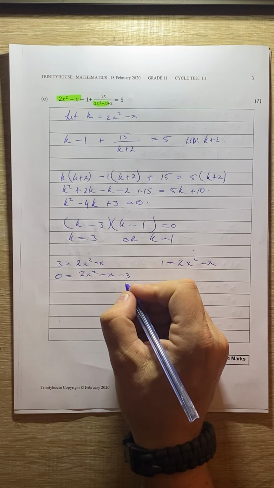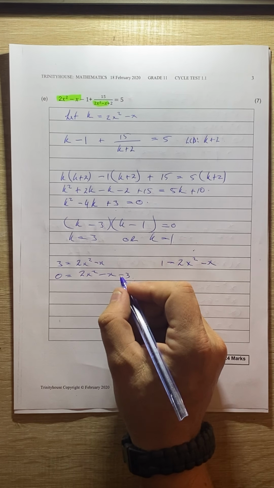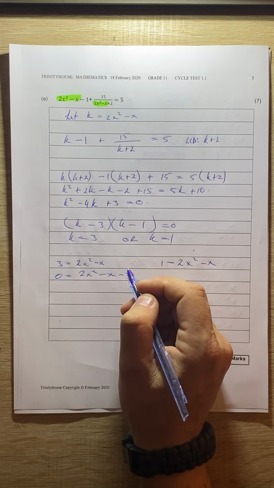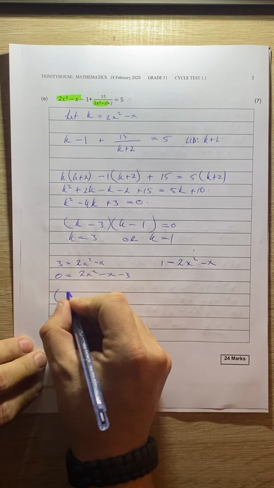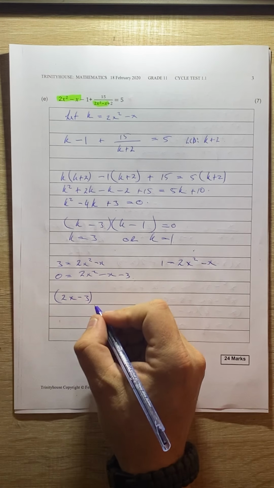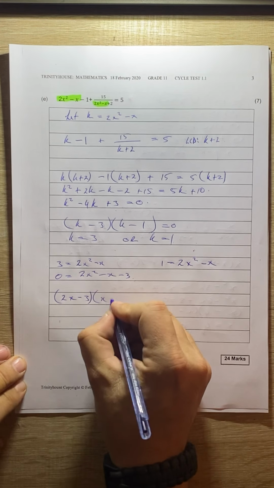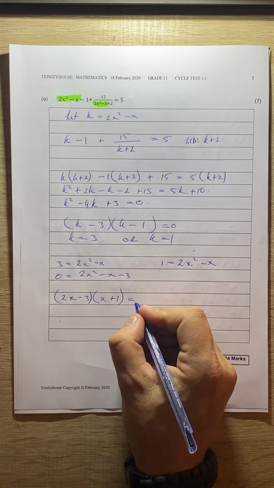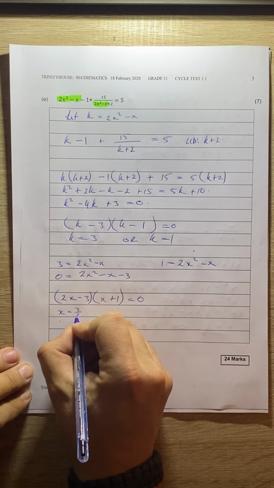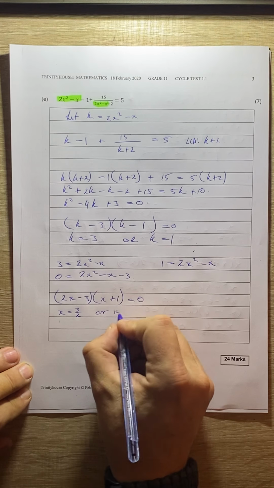And what we can do is factorize that now, and we get, in the one bracket, 2x minus 3 and x plus 1. So we get equals 0, so we get x is equal to 3 over 2 or x is equal to minus 1.